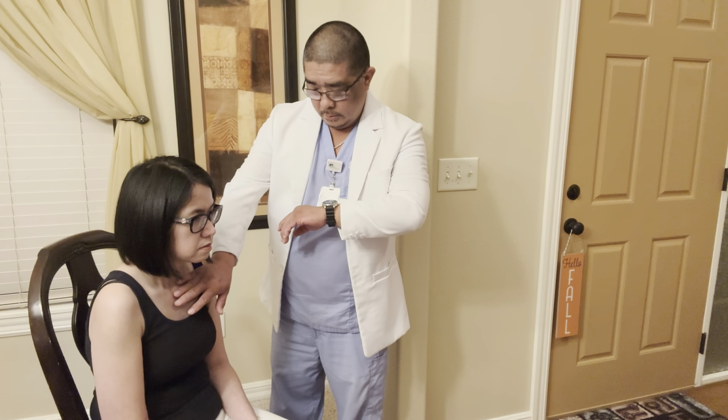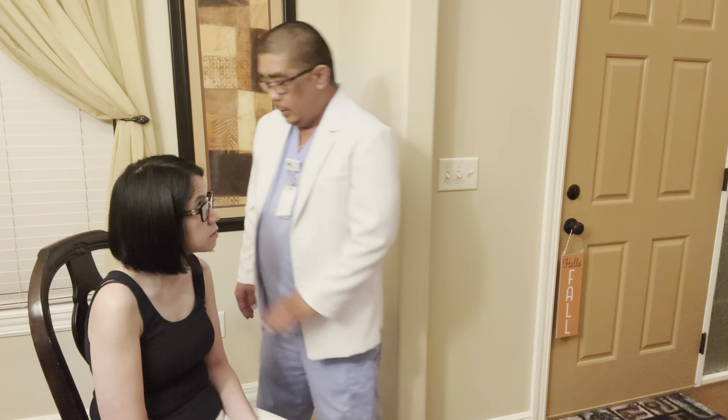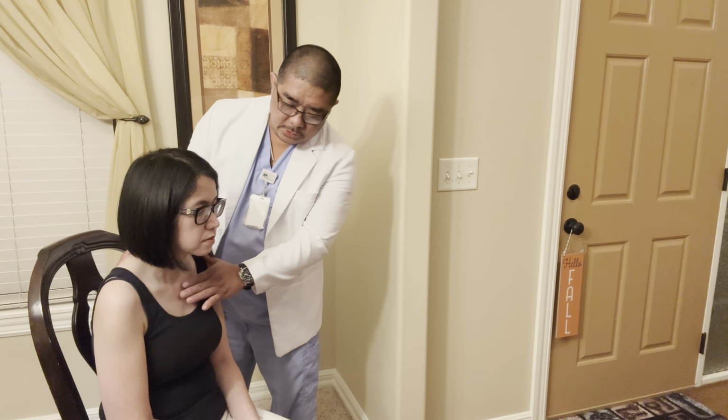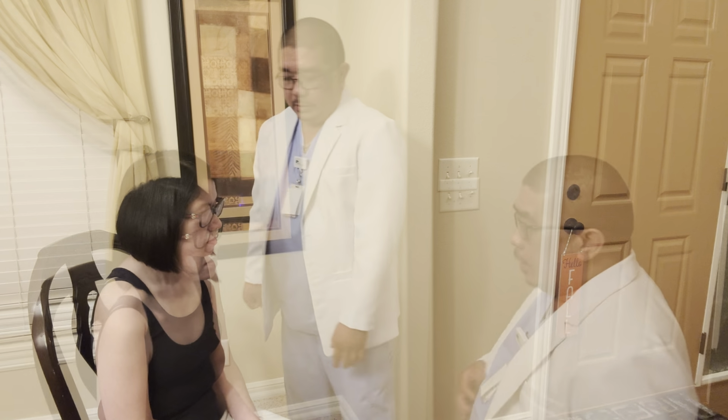Okay, everything's equal. Everything's symmetrical with the movement. Lesser movement on the anterior-posterior compared to transverse. No barrel chest, no difficulty with your posture. Everything is equal. You're not on labored breathing. You're not showing signs of use of your accessory muscles.